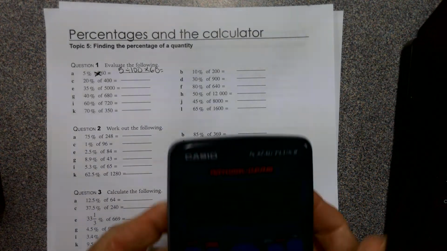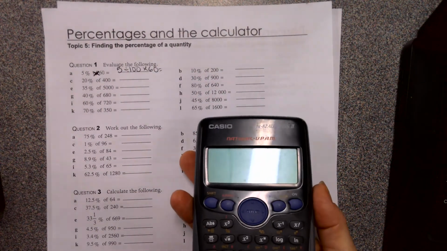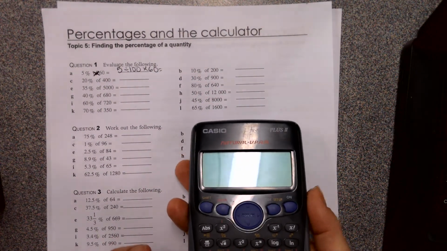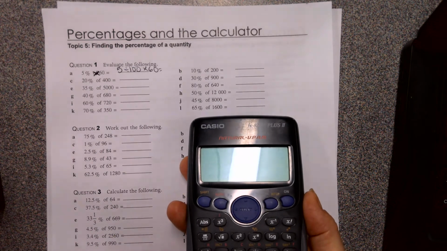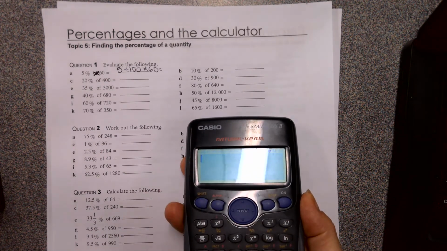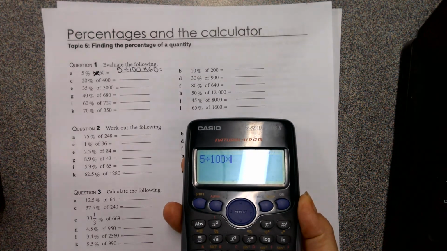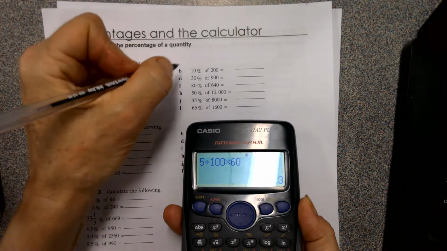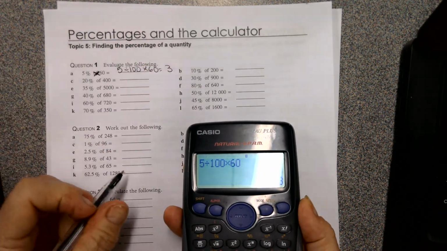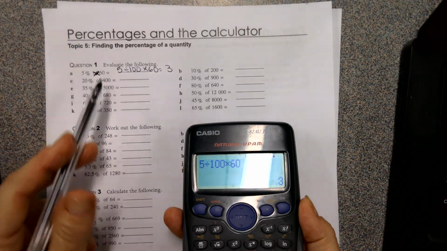So we're going to say 5 divided by 100 times 60, and do that on your calculator. Some of you know how to use the percentage sign. You can do that as well. You'll get the same answer. So 5 divided by 100 times 60 equals 3. So 5% of 60 is 3.